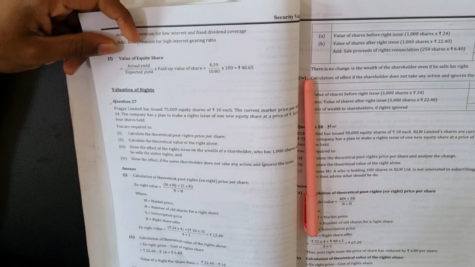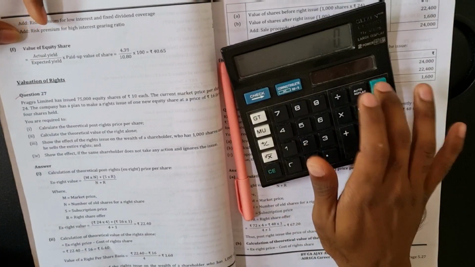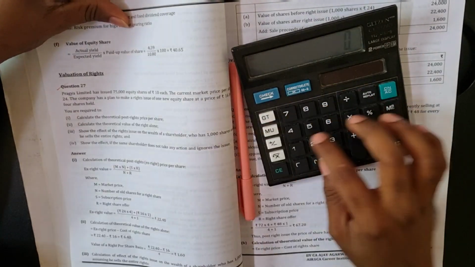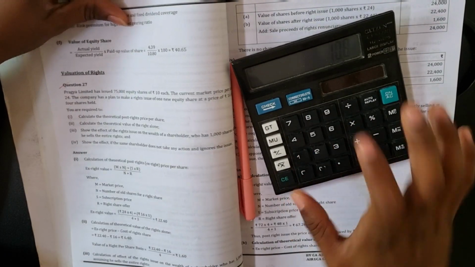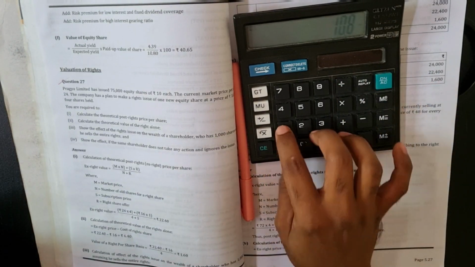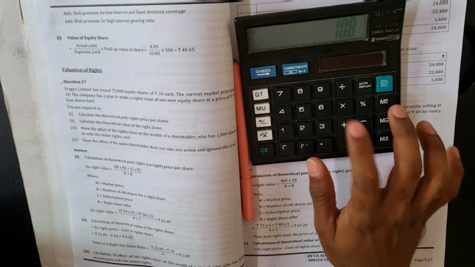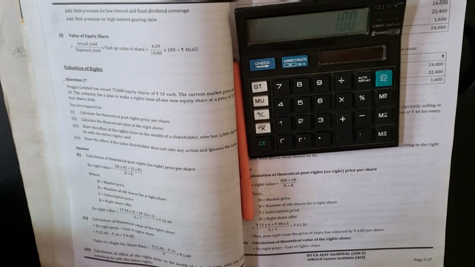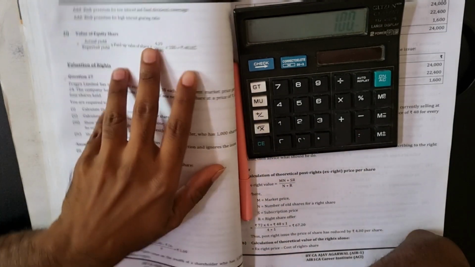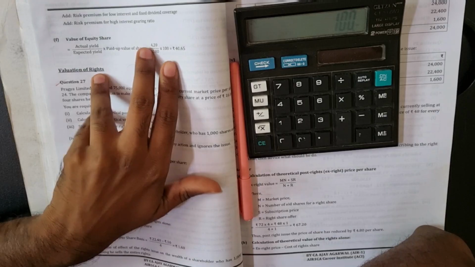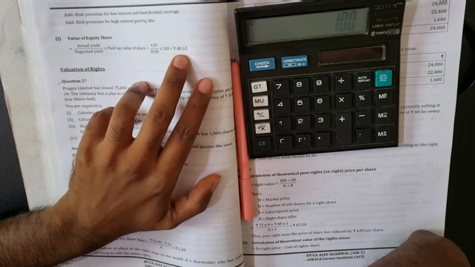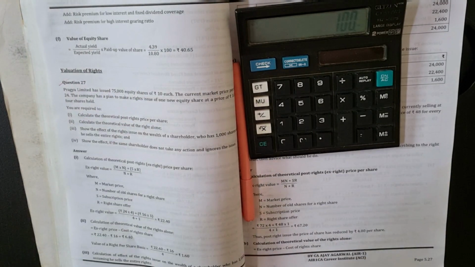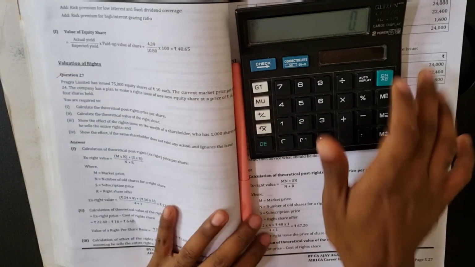If our actual yield had been 10.8%, divided by the industry standard of 10.8%, my value would have been 100 only. Since our actual yield was less, we got a value of 40.65 rupees. Okay, clear? Yes.